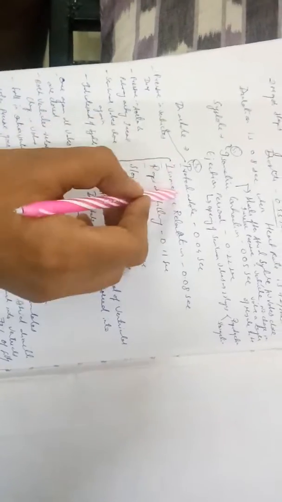During isometric relaxation, once again all the valves are closed. As the name is isometric, there will be no change in volume or length of the muscles. There will be a fall in intraventricular pressure, but when the pressure goes lower than the atria, the atrioventricular valves open. This leads to filling of the ventricles. Isometric relaxation I have already told.